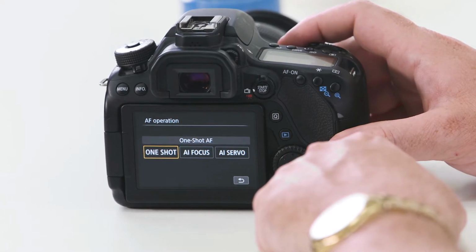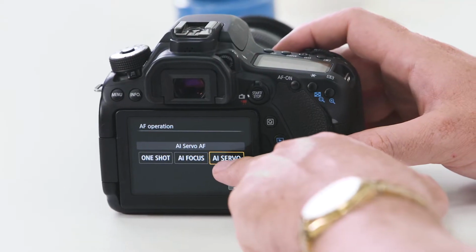Again, by pressing the AF button on top, we're able to access our AF operations menu. An alternative to one shot commonly used is AI Servo. Again, pushing AI Servo engages this mode. The main difference between one shot and AI Servo, where one shot locked onto focus on the object when half pressing, Servo continually searches within those autofocus points for movement and maintains focus with that movement until you're ready to push harder and take the image. Servo mode is commonly used in sporting.